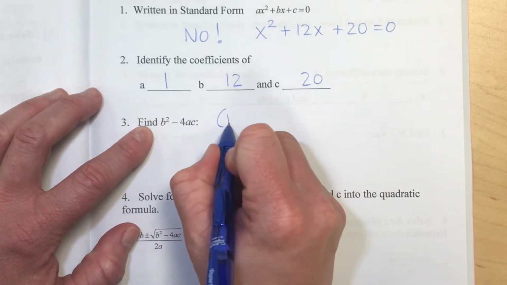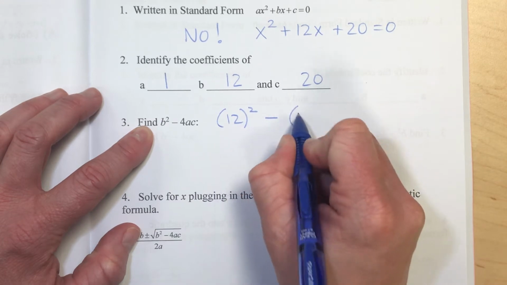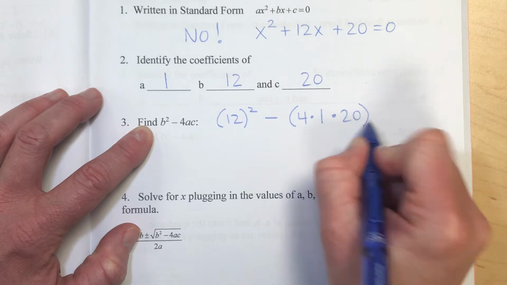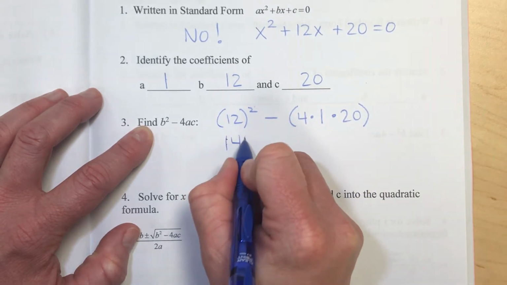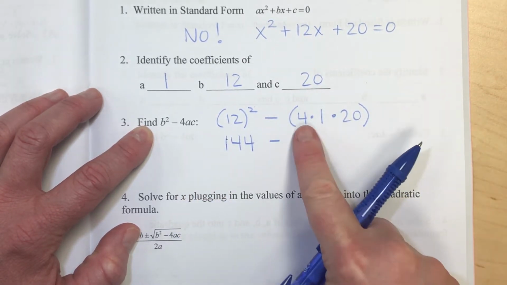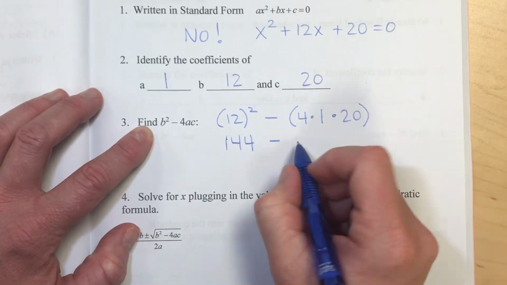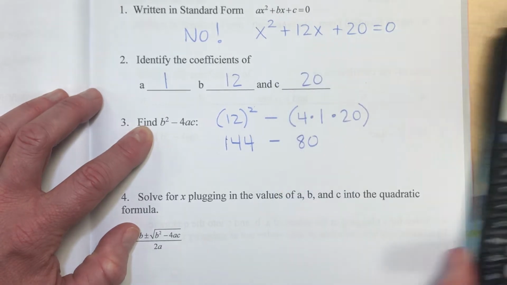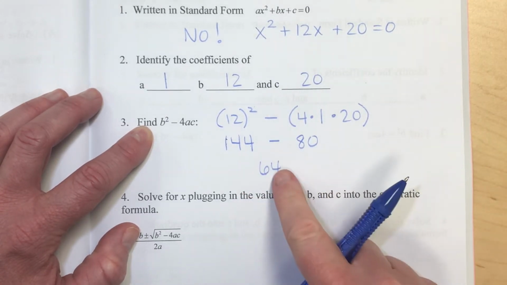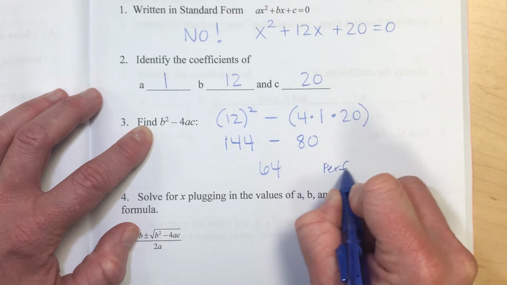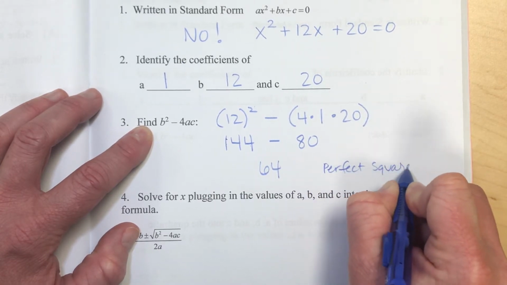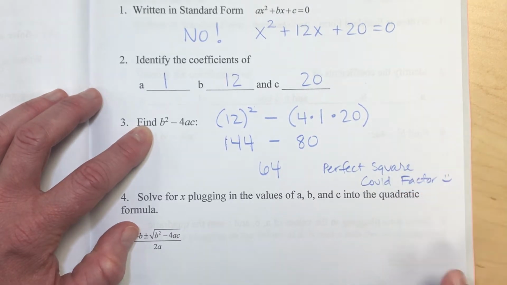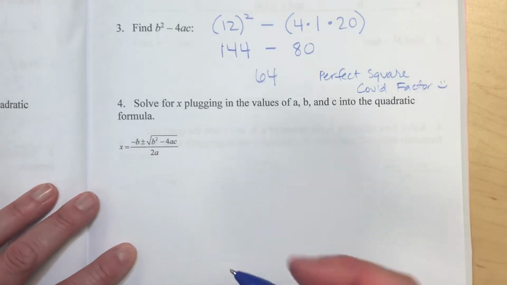B squared, or 12 squared, then we're going to subtract the number 4 times the number 1 for A and 20 for C. 12 times 12 is 144, and 4 times 20 is 80. Now 144 minus 80 is 64. I notice this is a perfect square, so we could factor this equation. And it actually might be quicker, but I still want to show you quadratic formula.